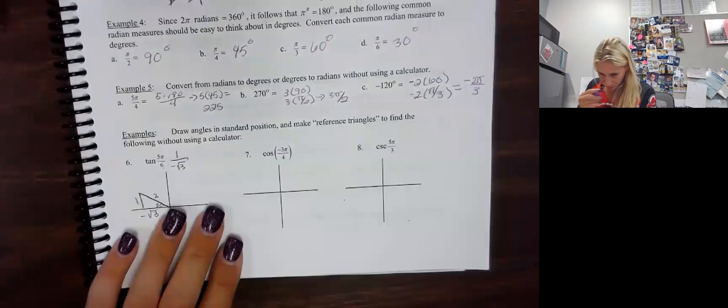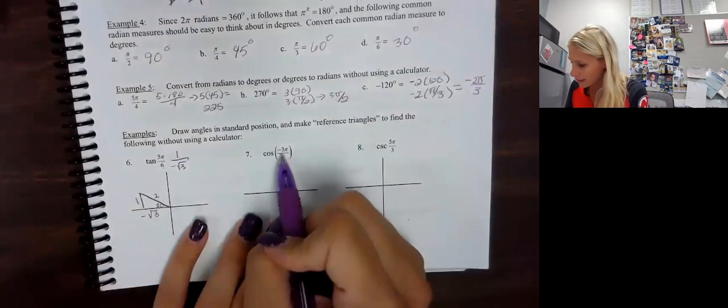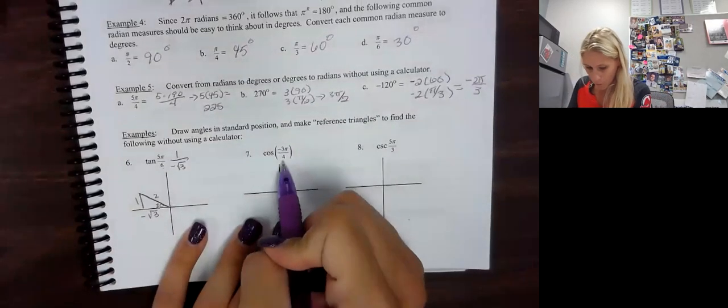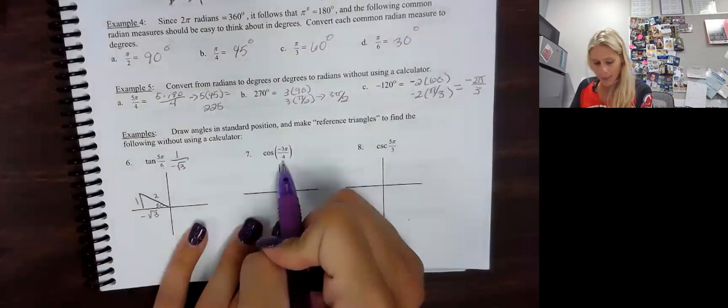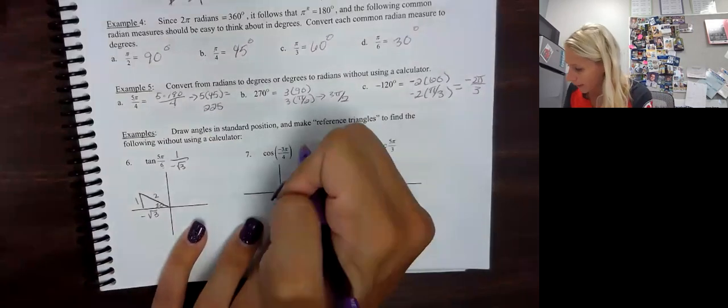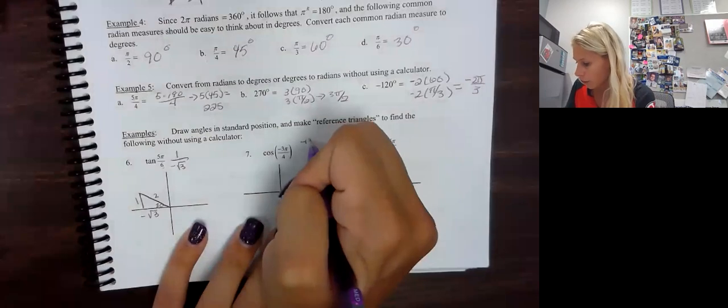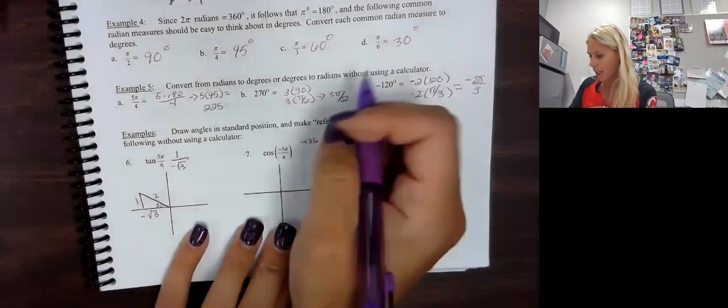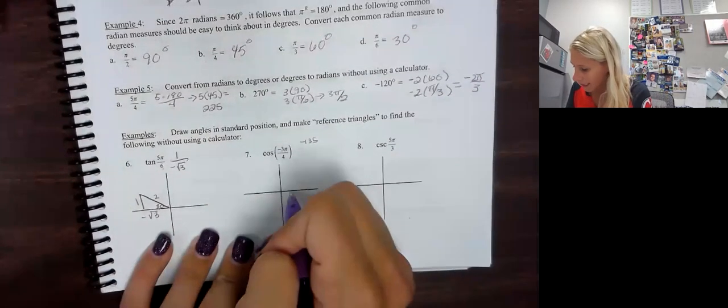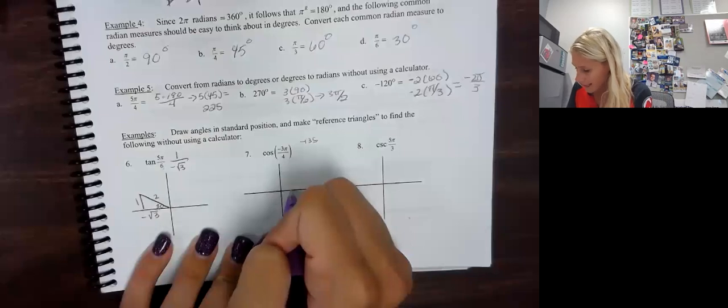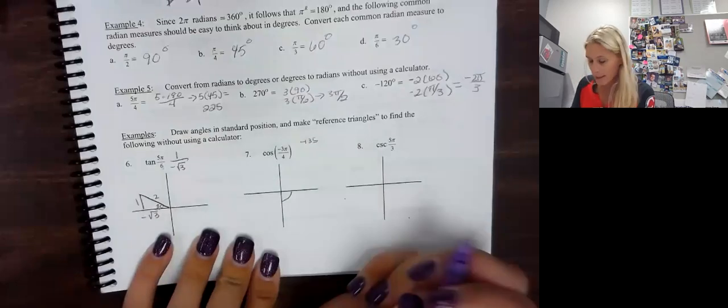Now, be careful with this one, negative 3 pi over 4. What that means is that we are going negative 135 degrees. We can change that. So we start here, and this is negative 90 right here.